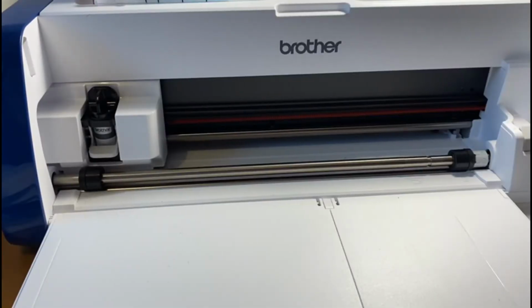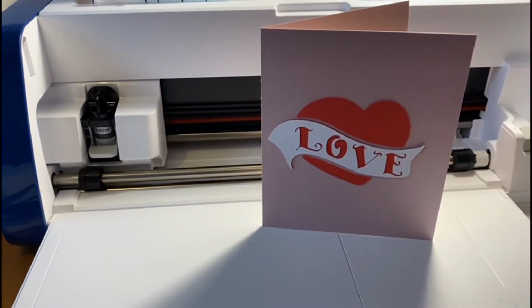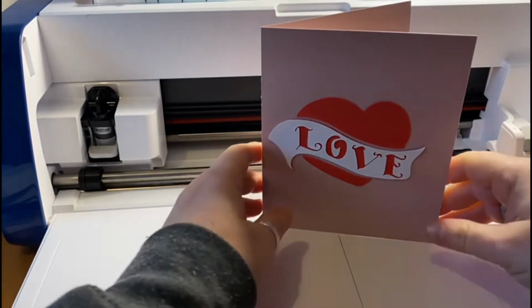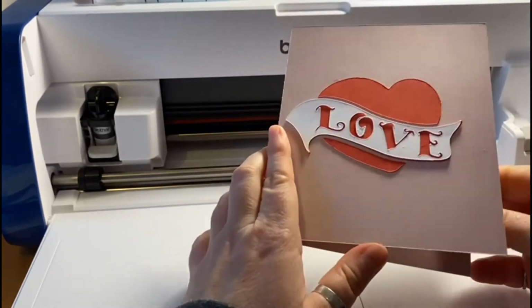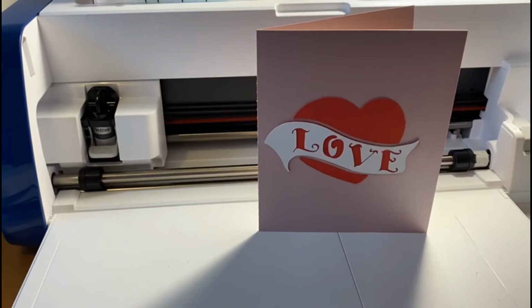So the glue is a little bit wet, but I'm anxious to show you. So there you go. All just from an image I found on ClipArt, and the whole thing probably took less than 10 minutes. But don't tell my other half.